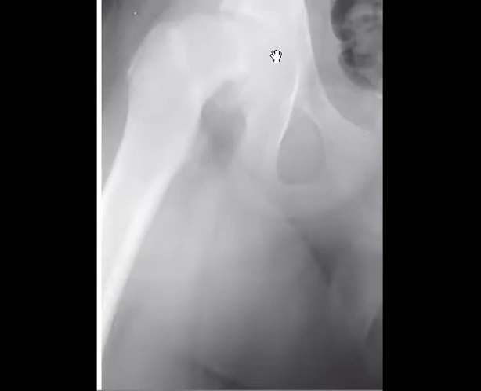If you try to draw the line here, you'll find that the superior aspect of the femoral epiphysis, the Klein line, doesn't intersect this part, so it's easy. And this patient has chronicity, so chronic slipped capital femoral epiphysis.